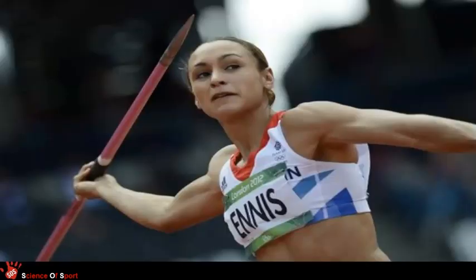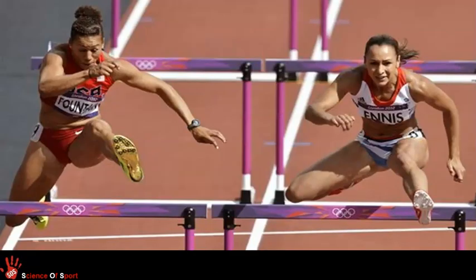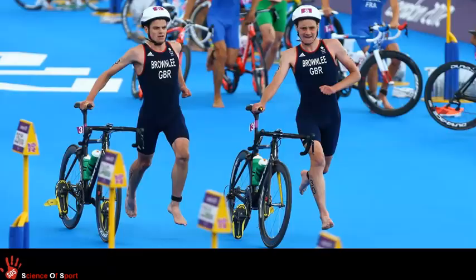We want maximal force one time as we throw the javelin. In the sprint, we want multiple high force contractions, hoping that we don't fatigue before we get to the finish line. And sometimes we want less powerful, but more prolonged contractions.